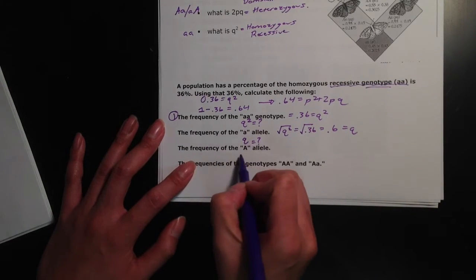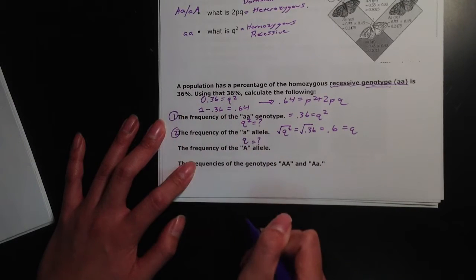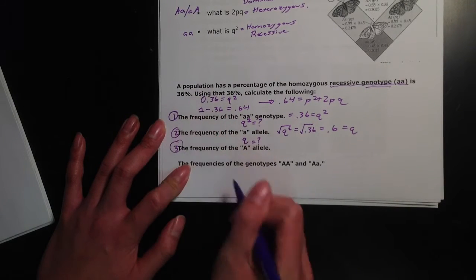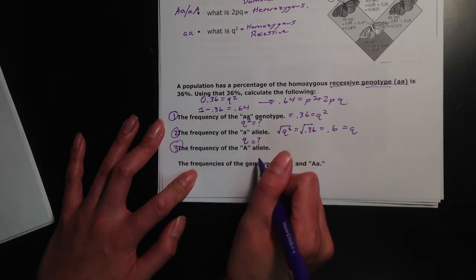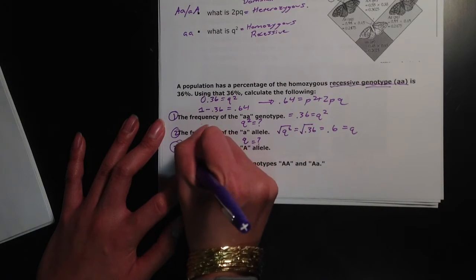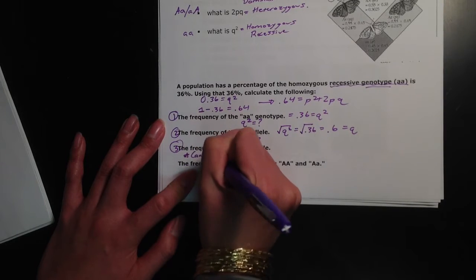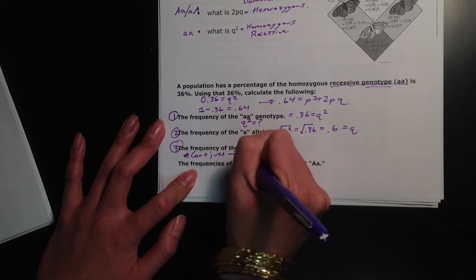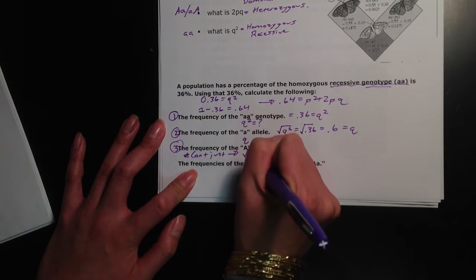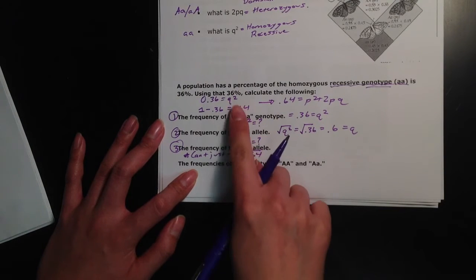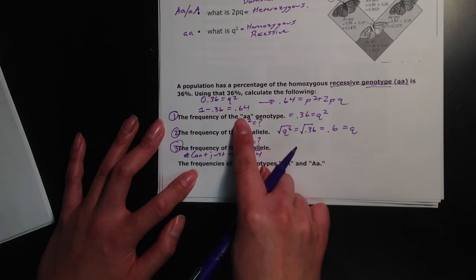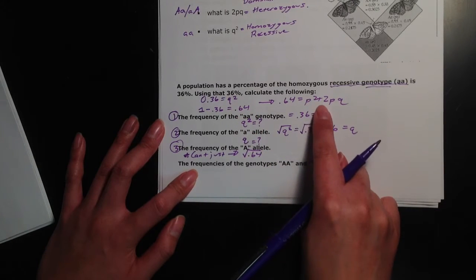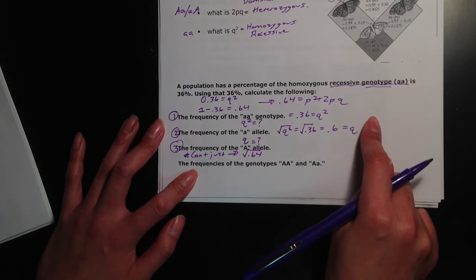Then I want the frequency of my A allele. For this one, this is a little different. You actually can't just do the square root of 0.64. Some of you might see, oh, I had 0.64 left. Well, 0.64 represented p squared plus 2pq, so you can't do it like that.